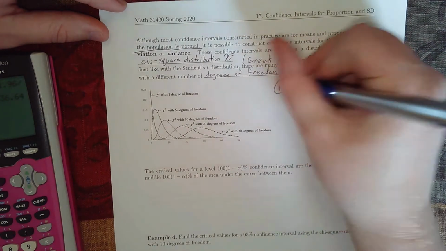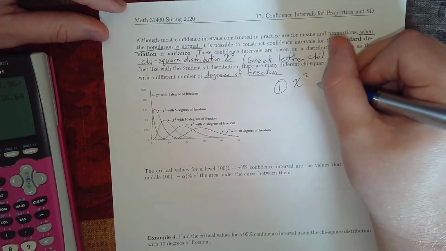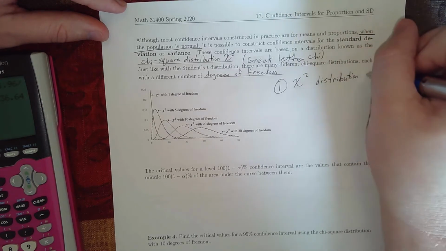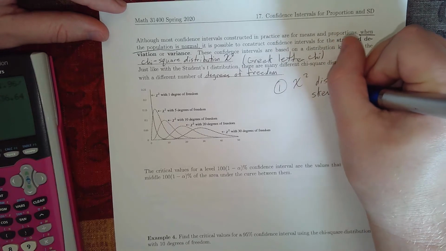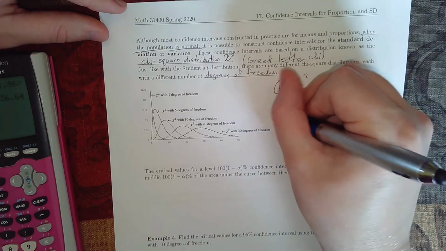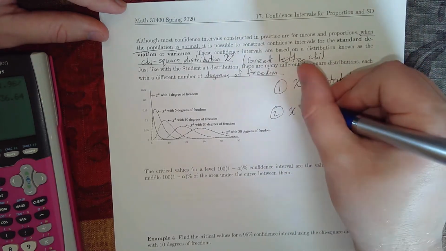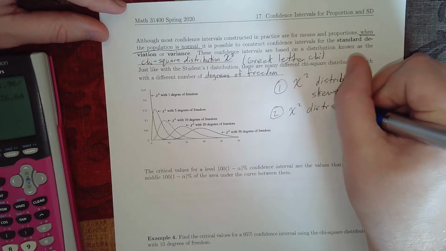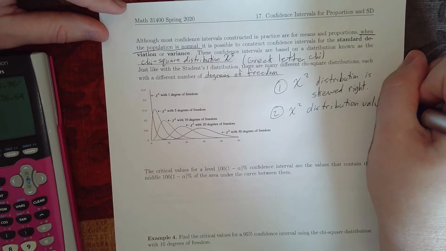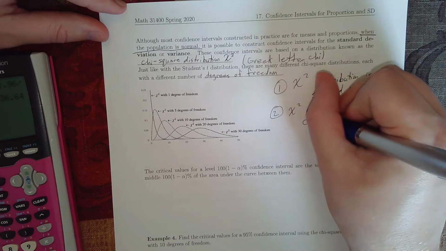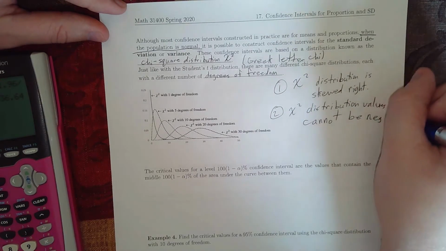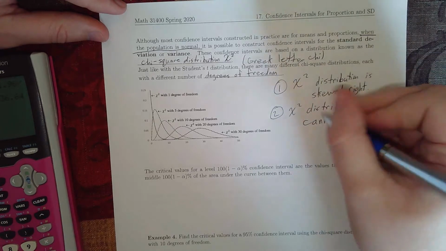Some important things to point out here: the chi-squared distribution is skewed right. And our values in the chi-squared distribution can't be negative. They start at 0.